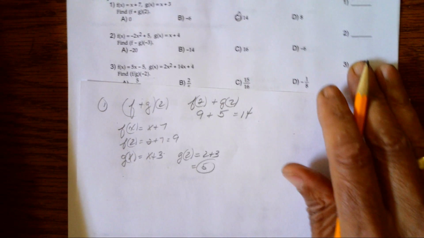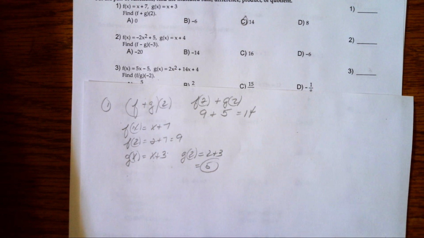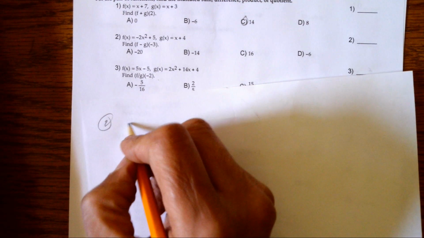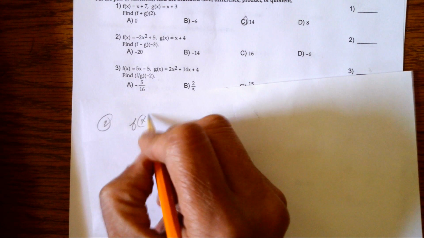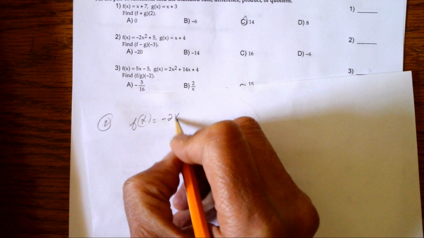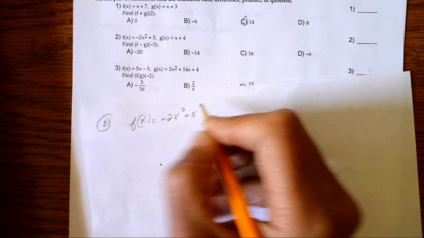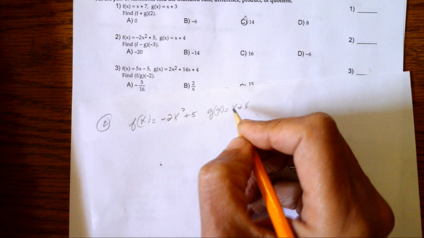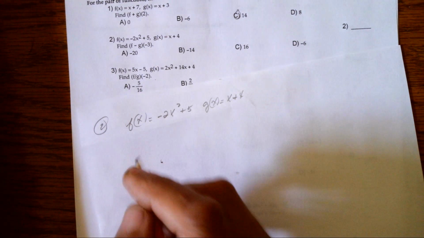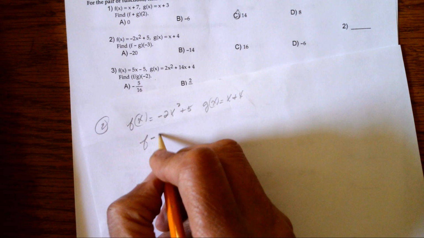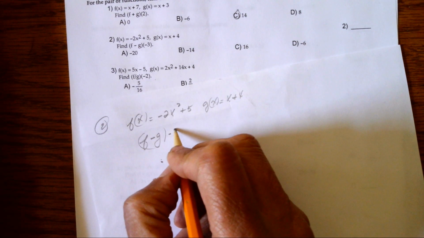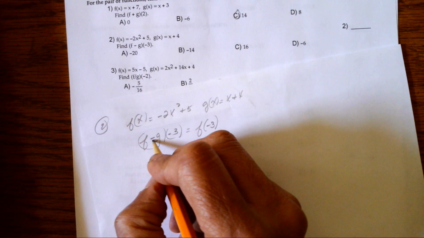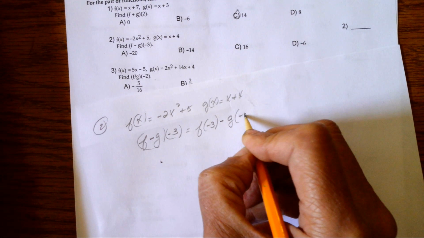Number 2. We start out by writing the functions first. F of x equal to negative 2x squared plus 5, g of x equal to x plus 4. And what is he asking me to do here? He's asking me to find f minus g of negative 3. So this translates to f of negative 3 minus g of negative 3.